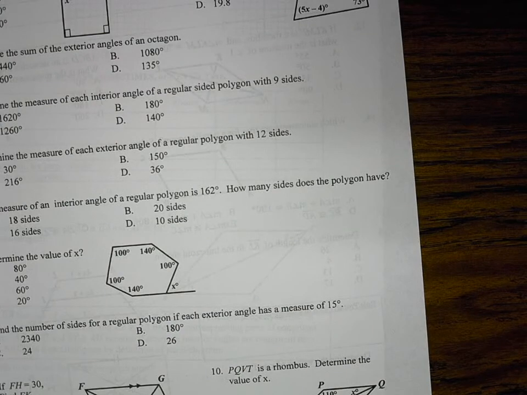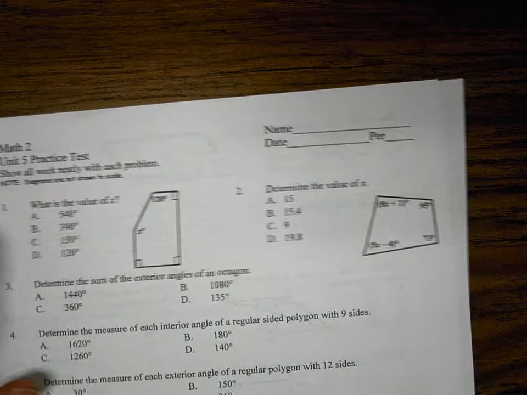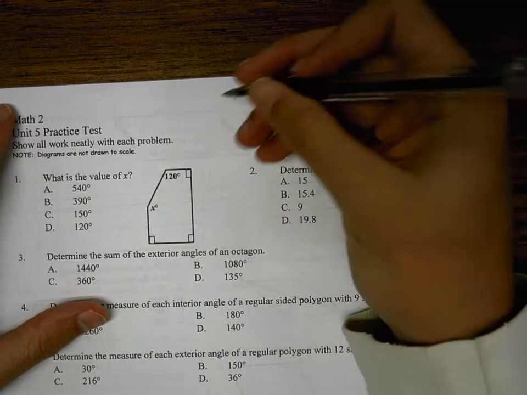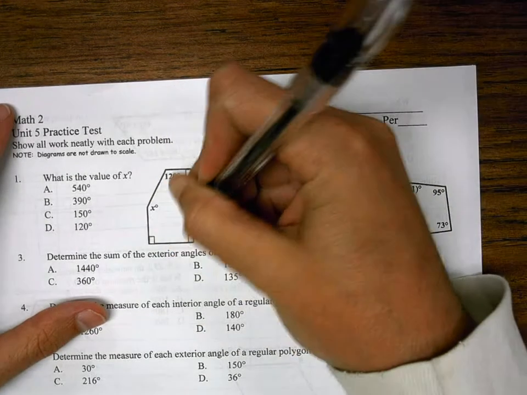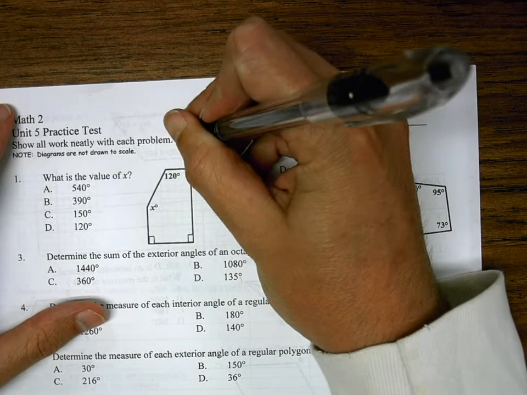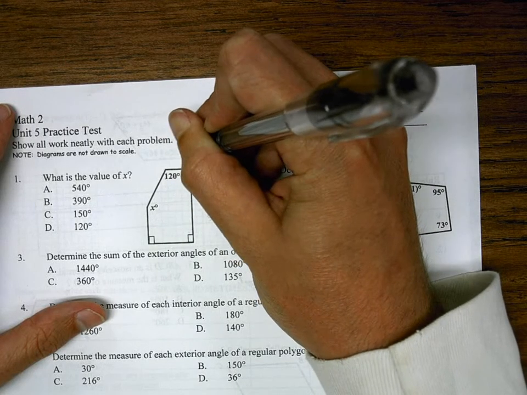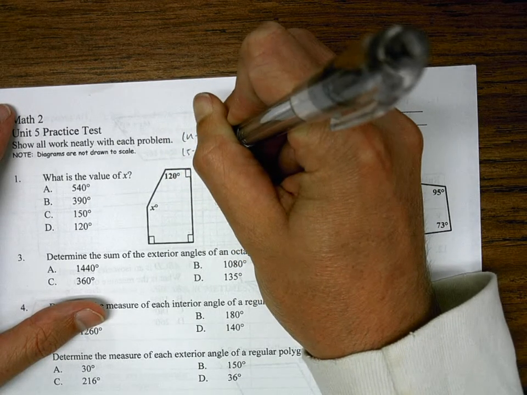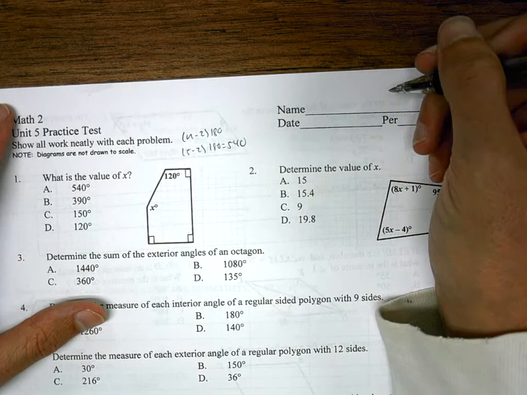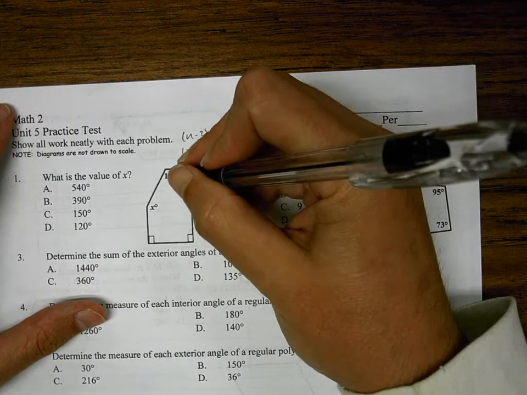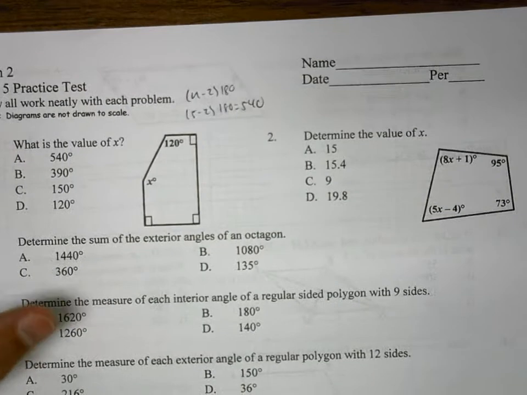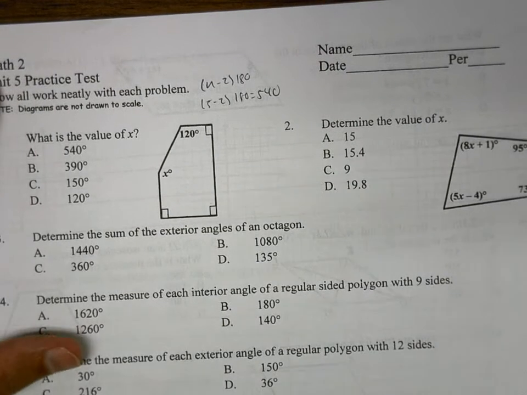Alright, so let's start working on this practice test right here. What is the value of x? First off, we need to know how much each of these sides add to. There are 5 sides, so I'm going to do 5 minus 2 times 180, which comes out to 540. So that means all of these angles should add together to be 540.